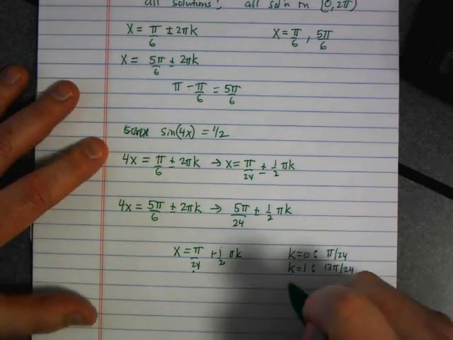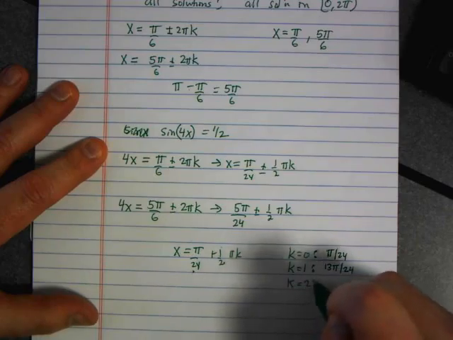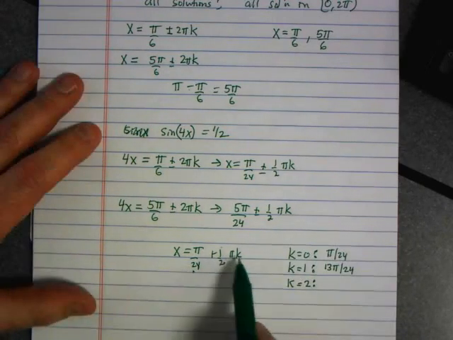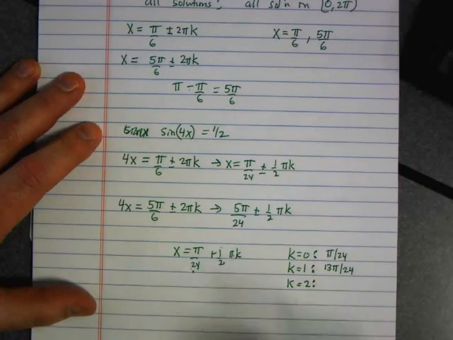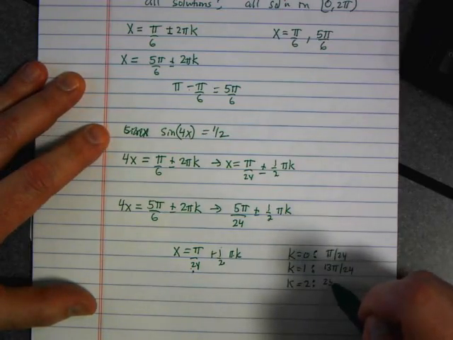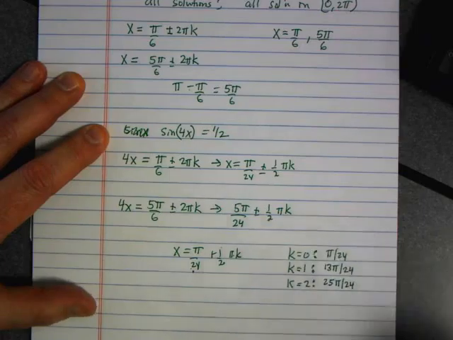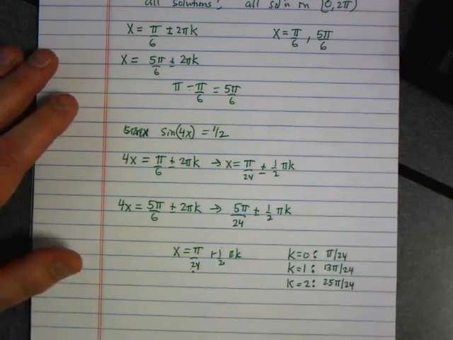I plug in the next one. k equals 2. If k is 2, this is just a pi. So what's pi over 24 plus pi? 25 pi over 24, correct. How do you use your calculator to do these?